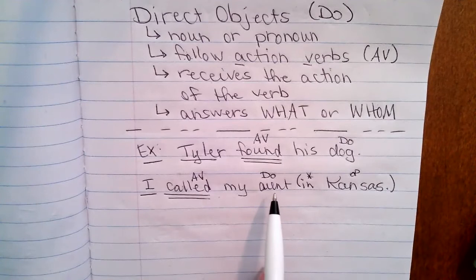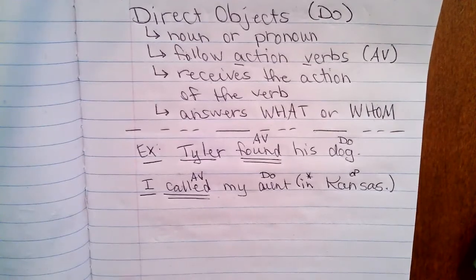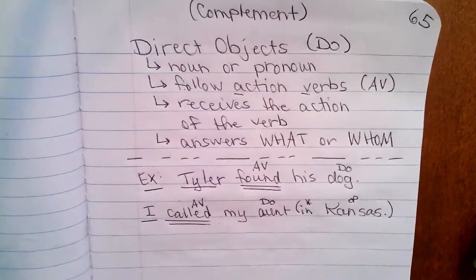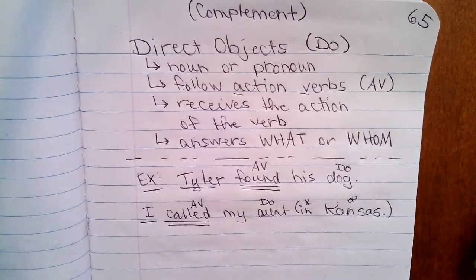So this is my direct object, okay? So it's just a couple of examples. I don't want us to have to write a lot in our notes today. Okay, so this is our examples for finding a direct object. Now, your assignment today was on page 271.